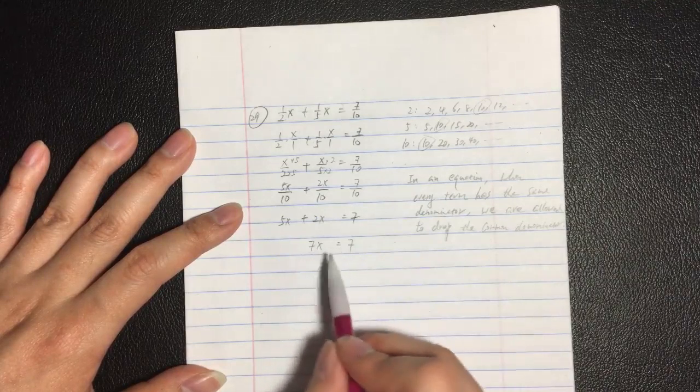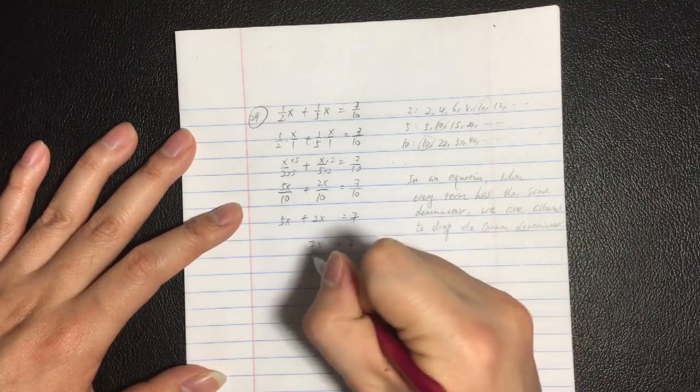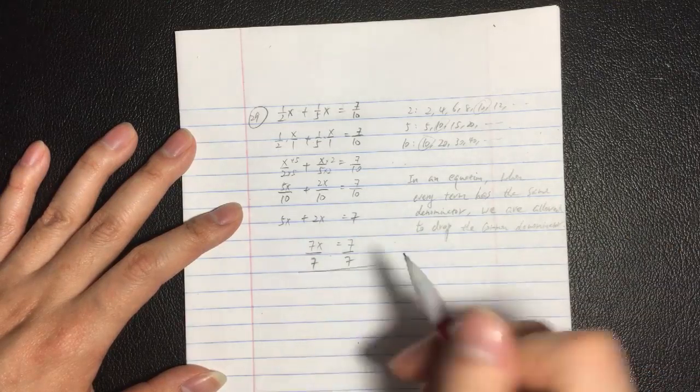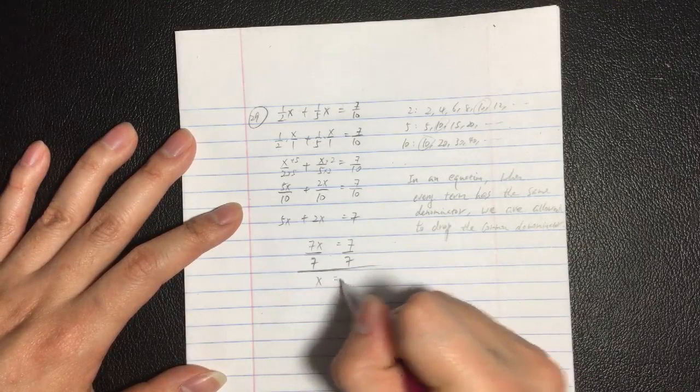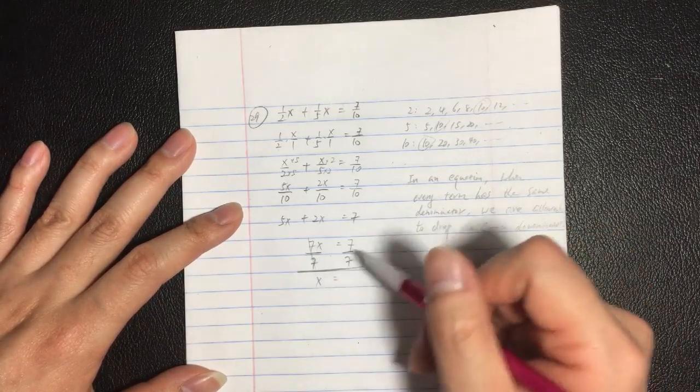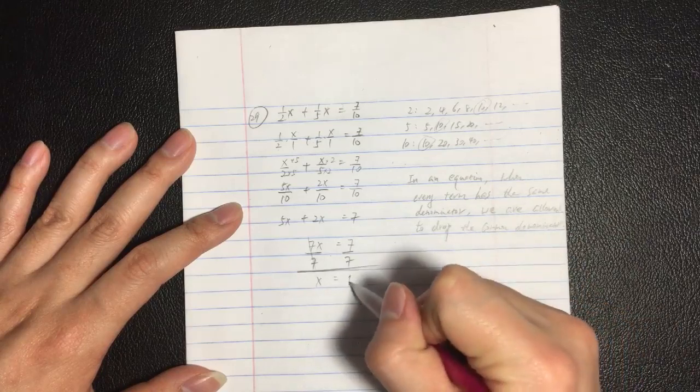To get x by itself, we divide both sides by 7. So 7 on the top and the bottom can cancel. We get x by itself. On the right side, 7 divided by 7 is 1.